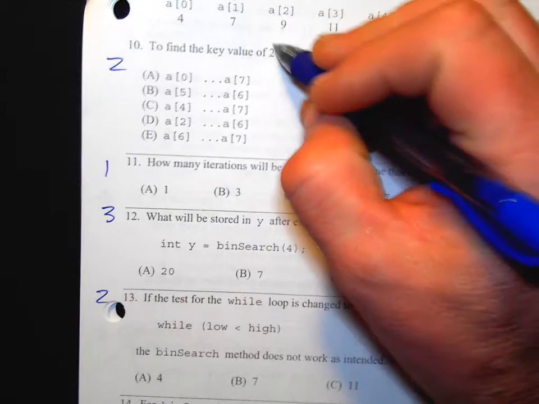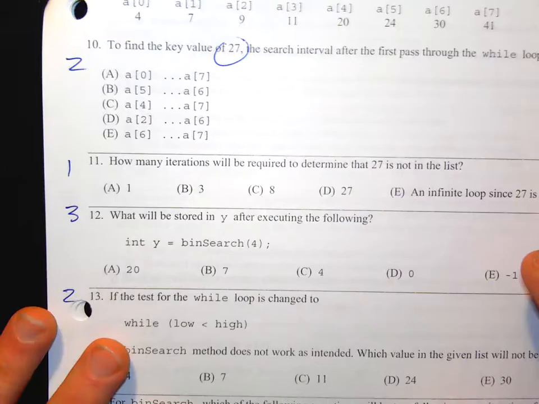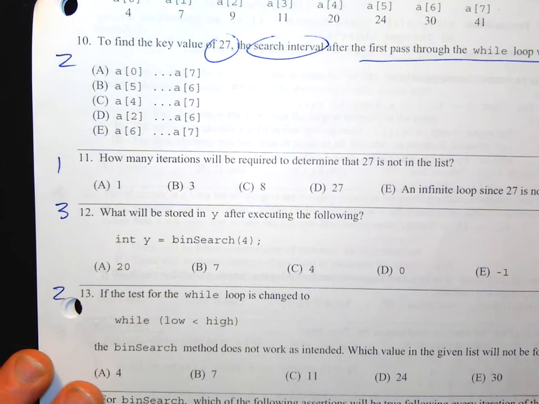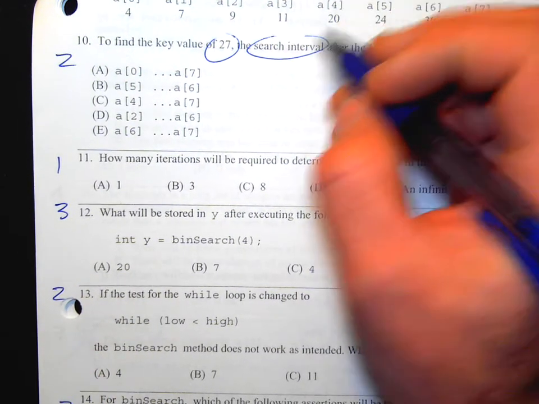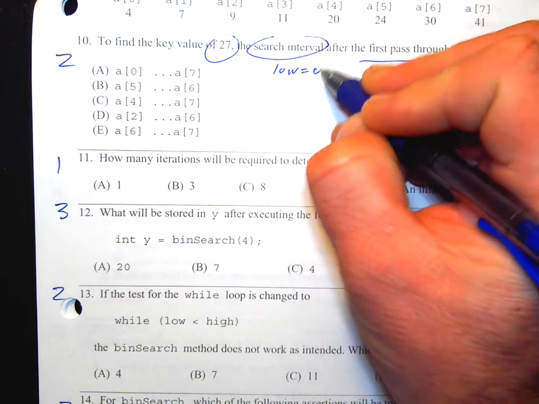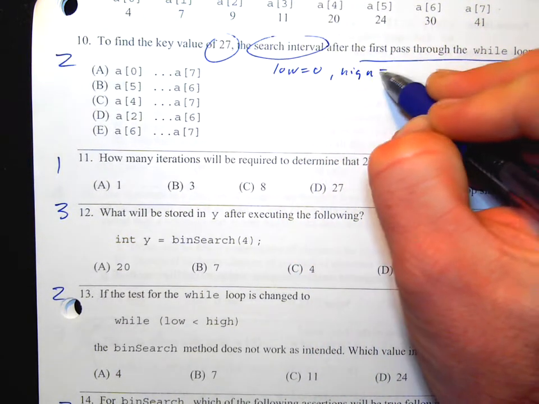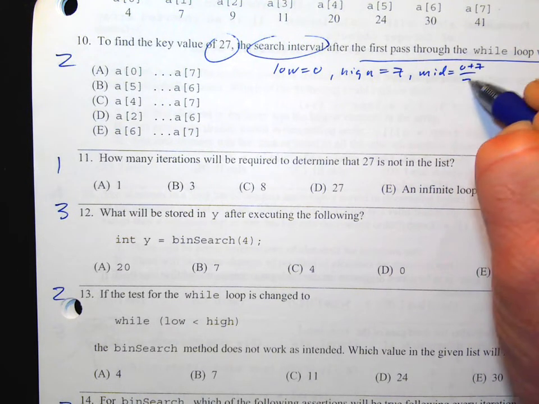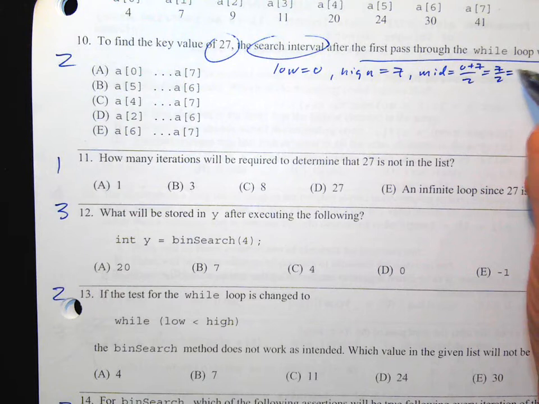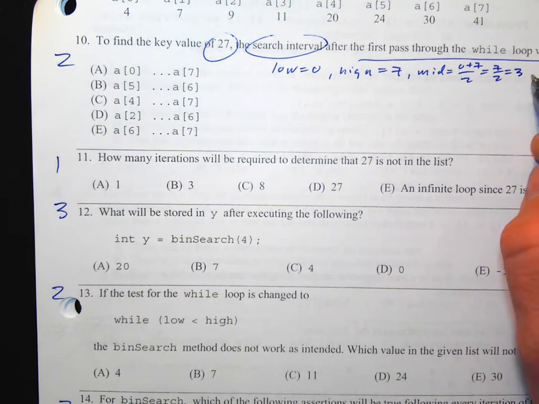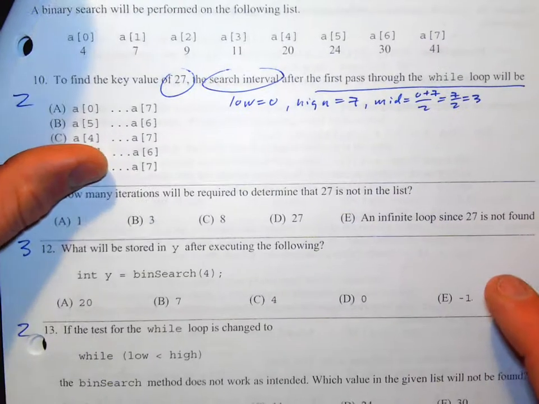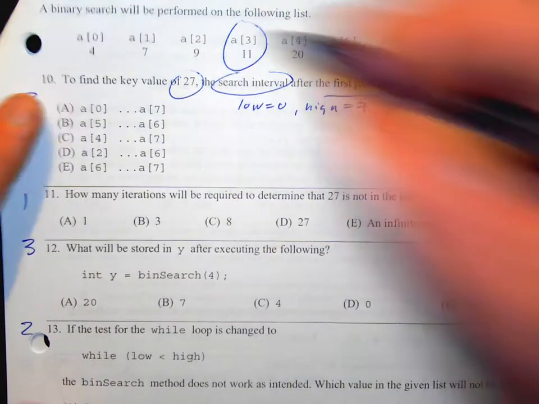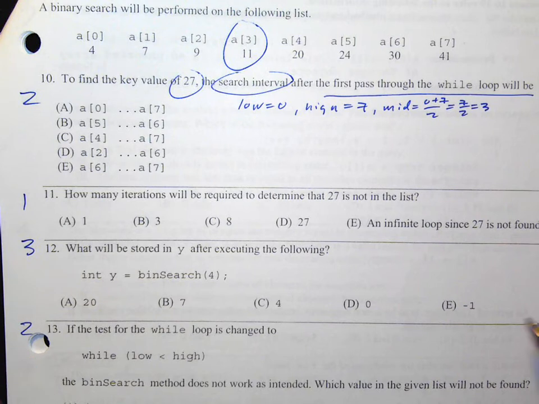To find the key of 27. So we're looking for 27. The search interval after the first pass through the while loop will be what? Search interval means where are we looking? The first time, low equals 0, high equals 7, mid equals (0 plus 7) divided by 2, which is 7 over 2, which is 3, because it truncates since they're integers. It doesn't give you 3.5, and that wouldn't make sense as a location anyway. So it checks this spot right here, and it's not equal to it.